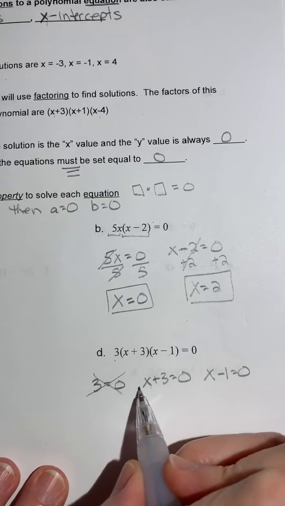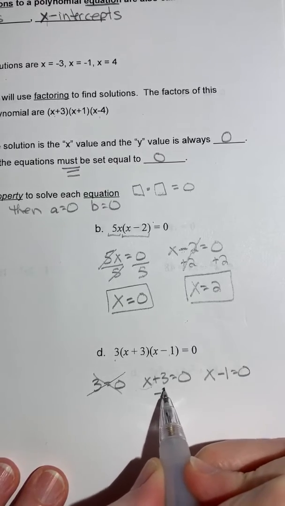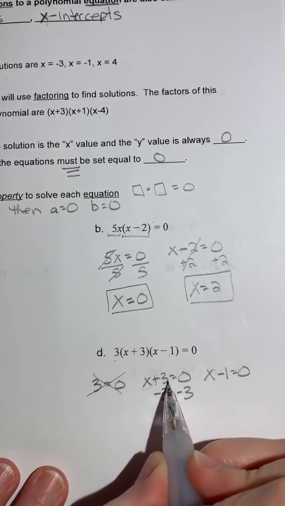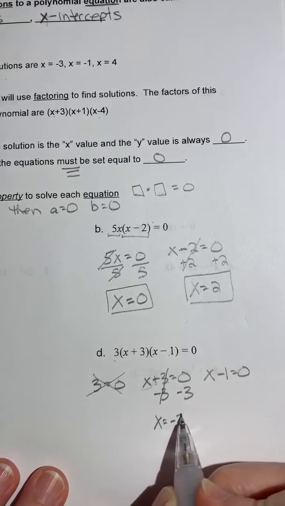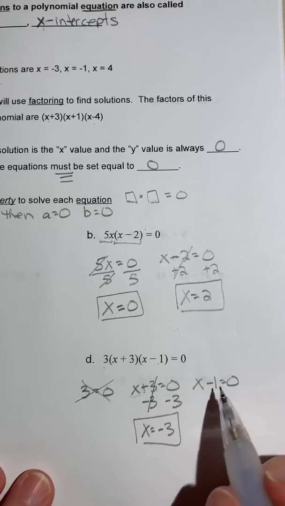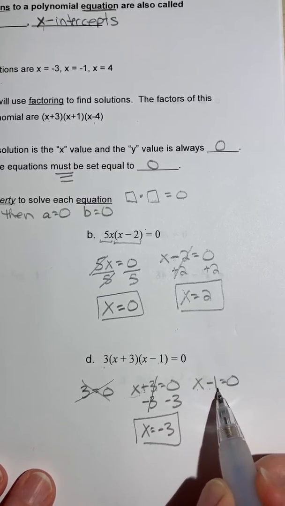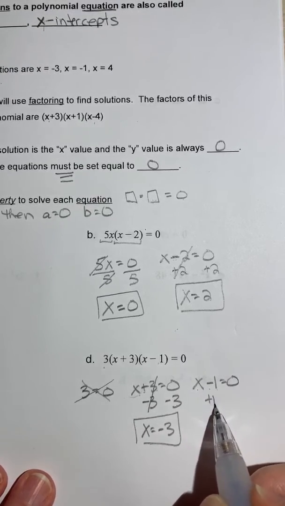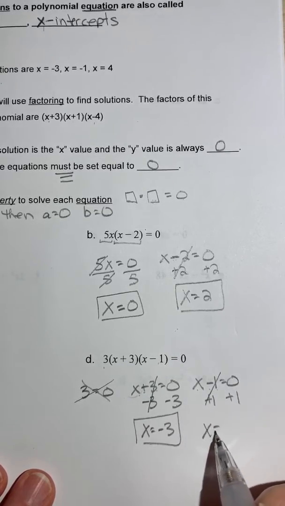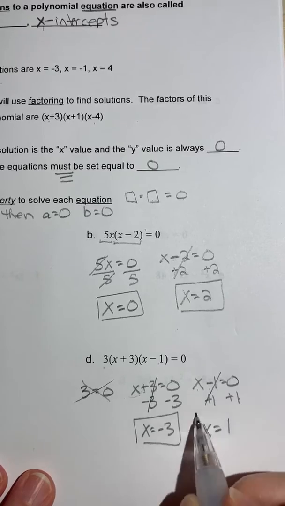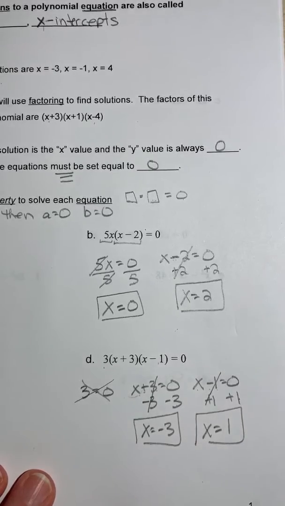x plus 3 equals 0. I want x by itself. So I want to undo the plus 3 by minusing 3. So I end up with x equals negative 3. Here I have x minus 1, undo subtraction by adding the opposite. That makes 0. And over here, 0 plus 1 is 1. So those are my solutions.